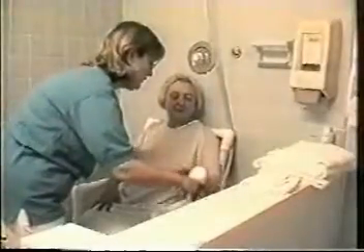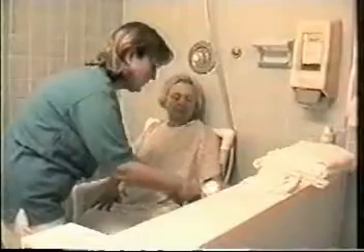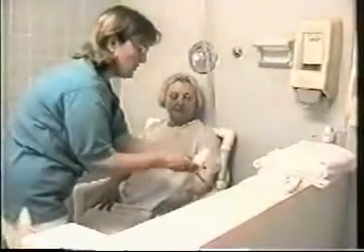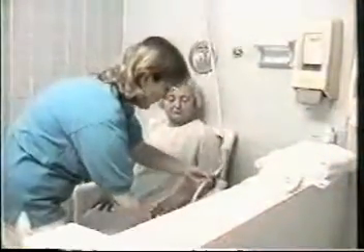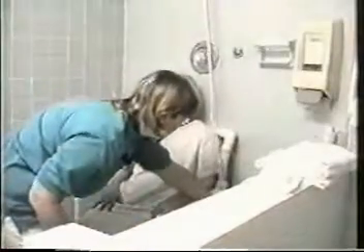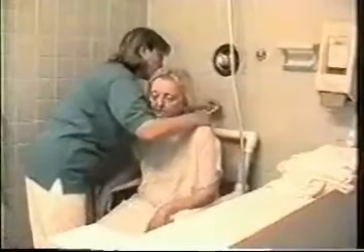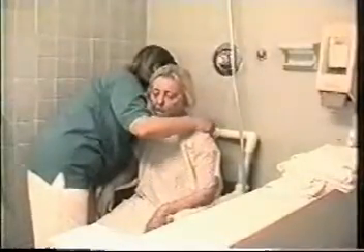Okay, how does that feel? That feels fine. Okay. This one has a nice little shut-off valve here so that you can just shut it off here. Okay, at this point I'm going to go ahead and take her nightgown off.